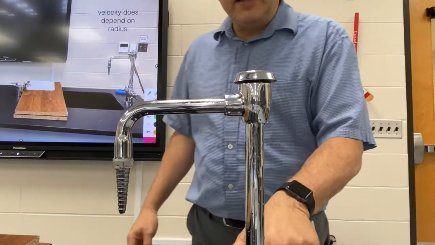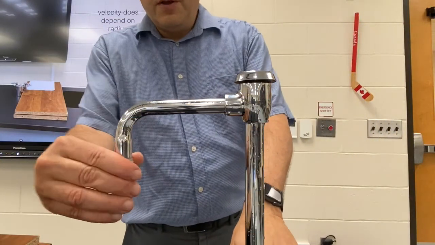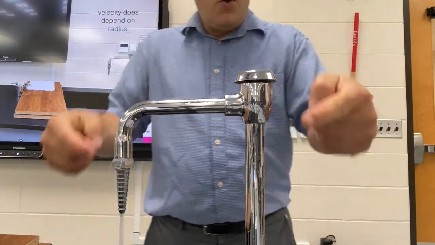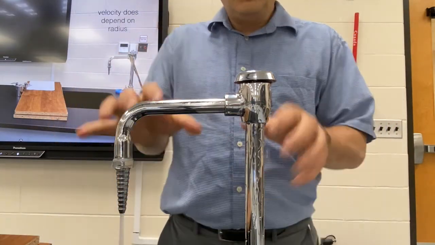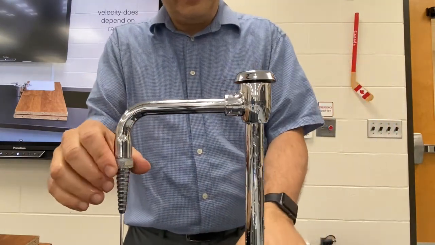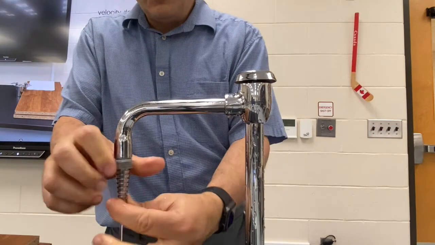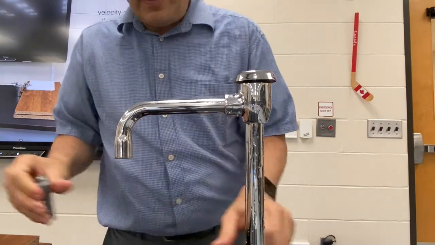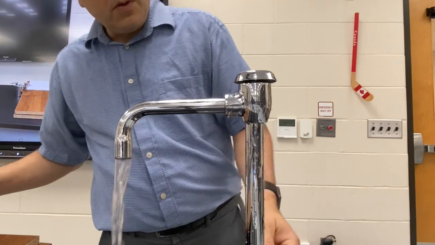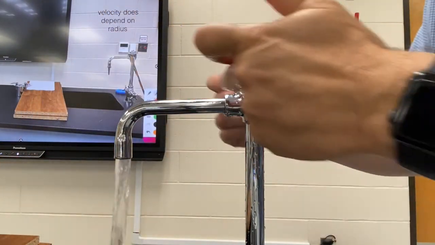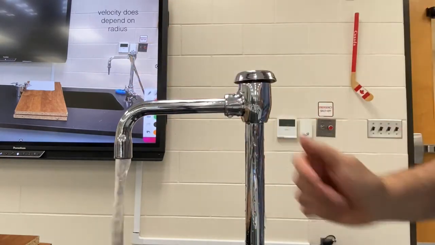We can see that there's different amounts of pressure because when this thing is on and we turn on our faucet, we get a lot of leakage here. There's a lot of pressure pushing water through the openings in this system. When, on the other hand, we take this off and run it again, we do not get as much leakage. There is not as much pressure built up in this part of our system.